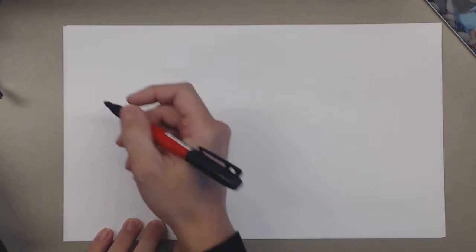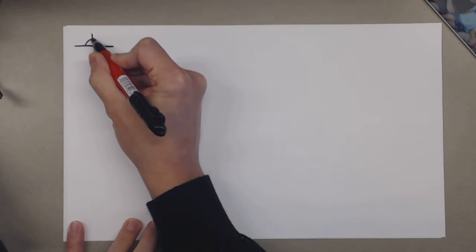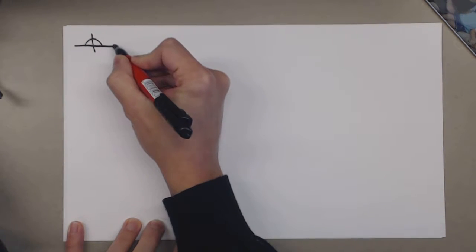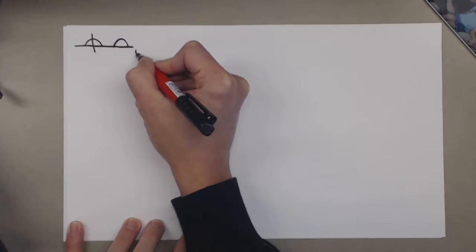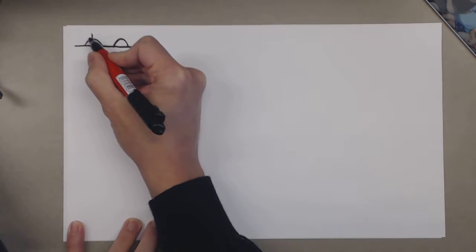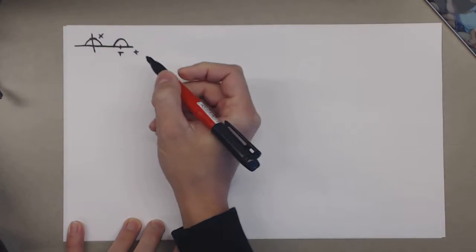Hi, in this video we're going to be looking at the Fourier series of a half rectified cosine function. So this is a cosine function with just the positive parts left over, and we will keep it generic and say it has an amplitude of x and a period of capital T.